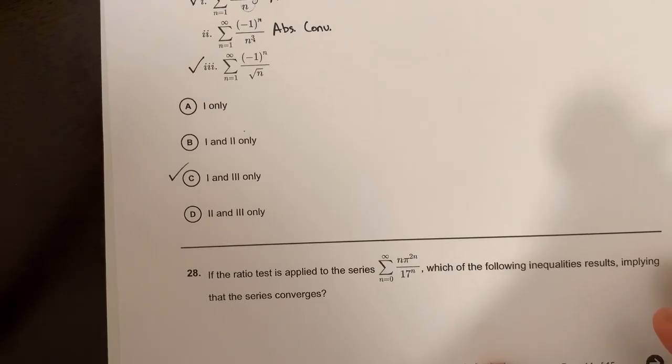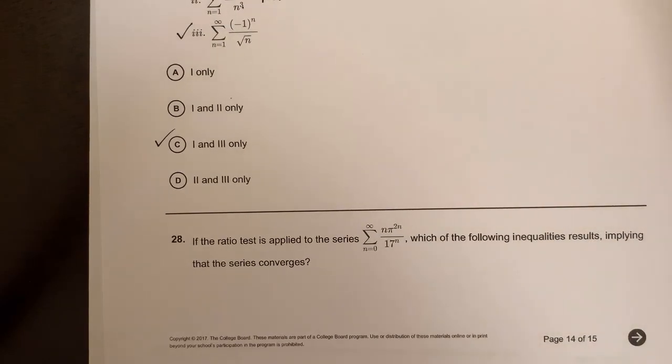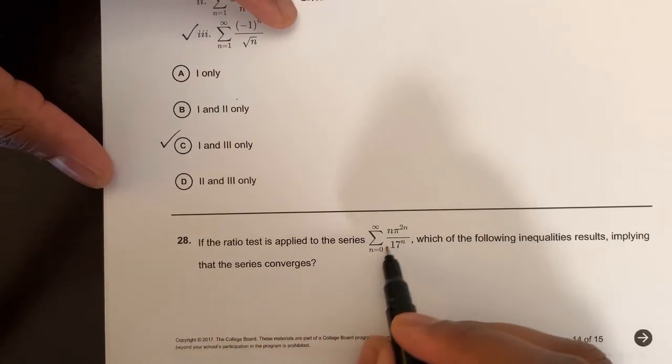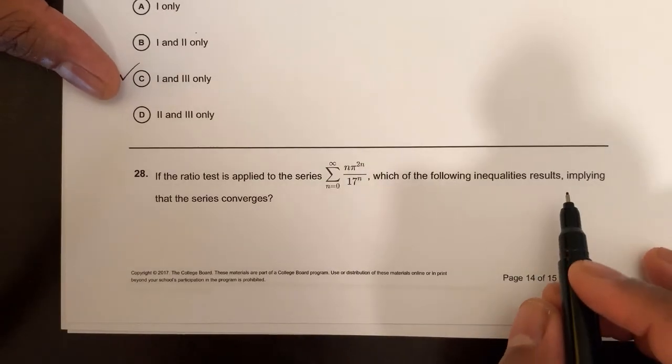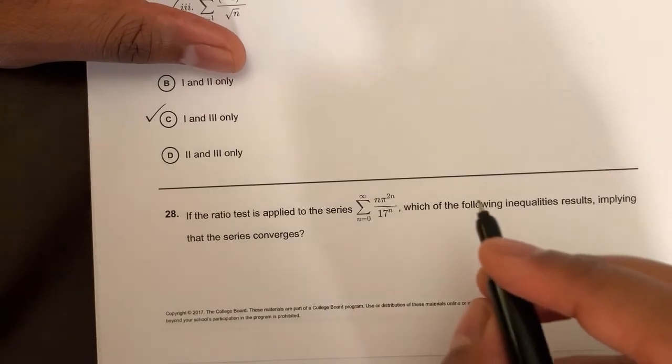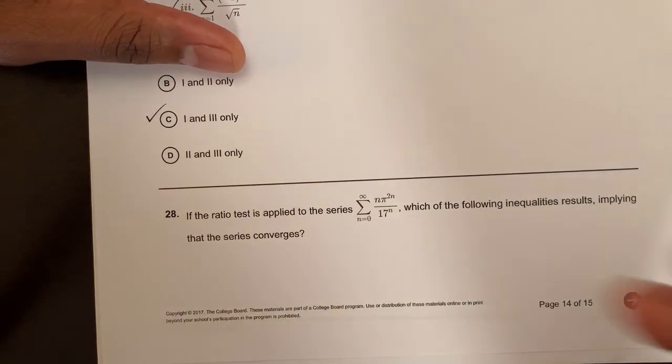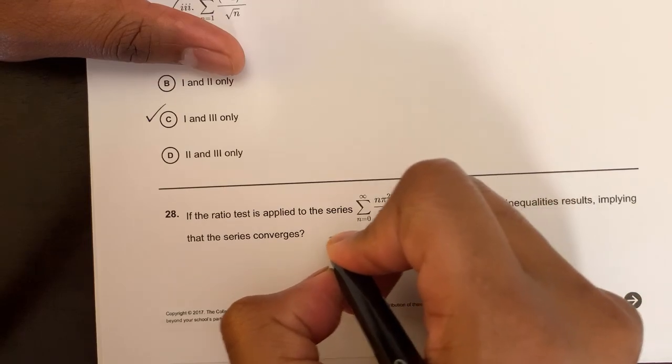For 28, I think that's the last one. If the ratio test is applied to the series, which of the following inequalities results implying that the series converges? Let's find out. So ratio test, we'll write this over here, get some room.